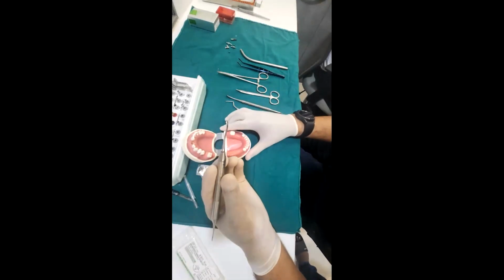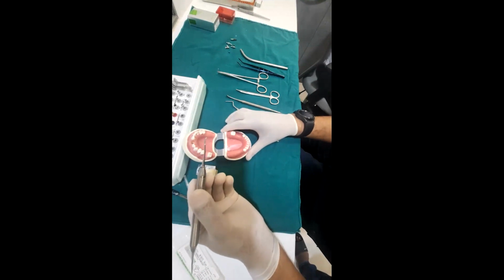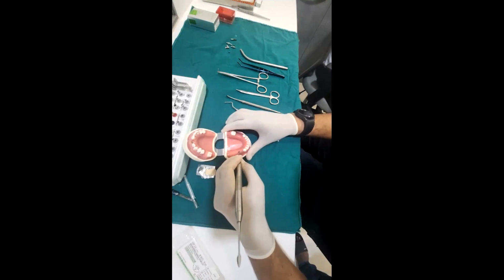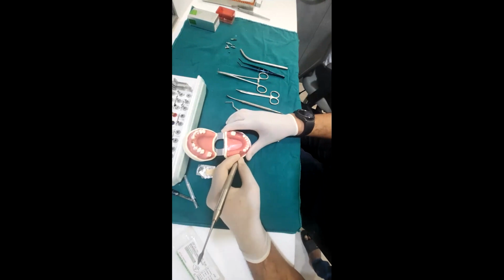You can use a soft periosteal elevator and ensure that you reflect a full flap till you see a full, complete, clean bone surface. There should not be any tissue tags as far as possible.